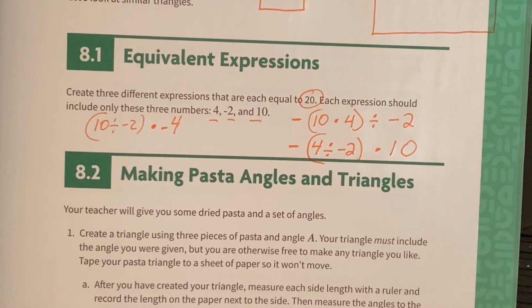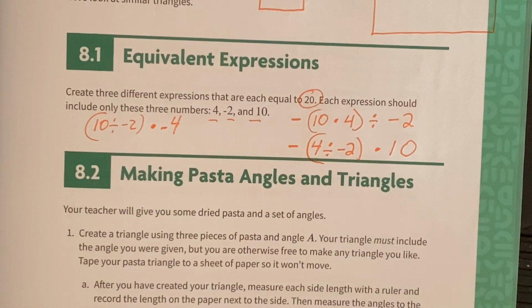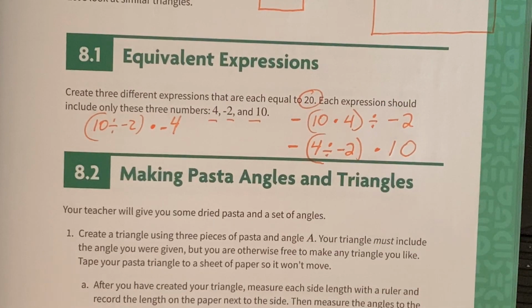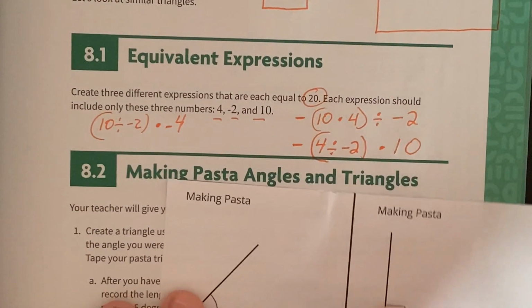All right, now we're going to make some triangles. It says your teacher will give you some dried pasta. We're going to use spaghetti here. Just be careful so you don't make a big mess. You can work with partners on this as well. It says create a triangle using 3 pieces of pasta and angle A. Okay, so angle A is right here.